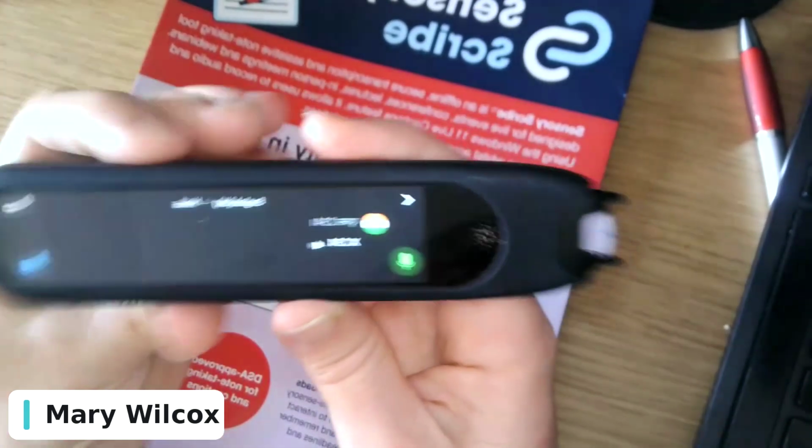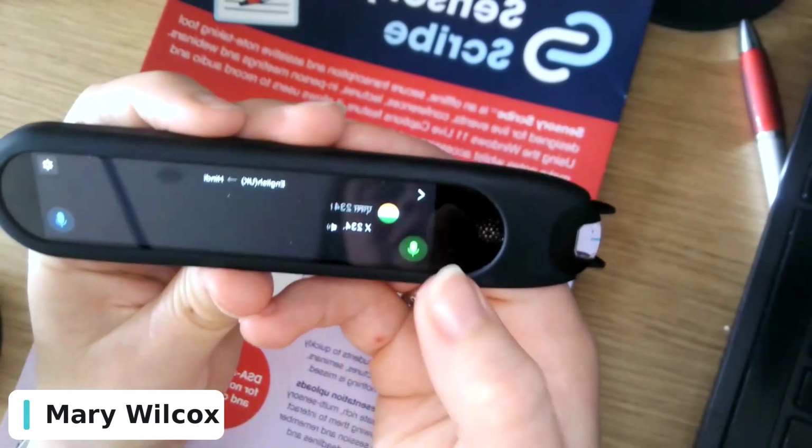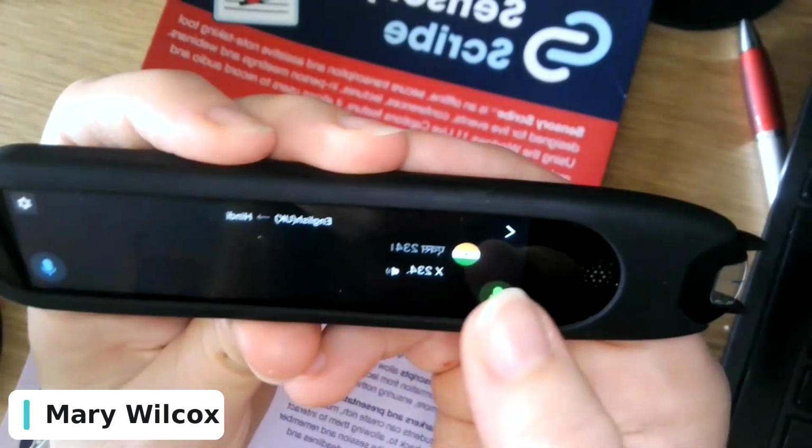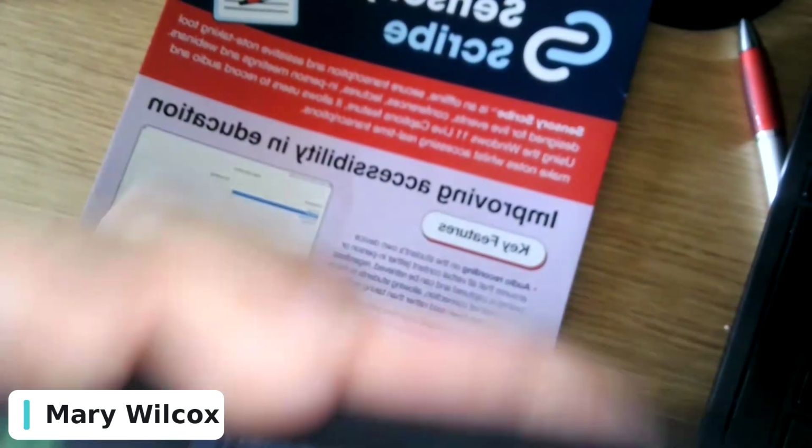Or you can do it the other way around. So I could say something in English and it would translate it straight away into Hindi to listen to. So what are you doing today?